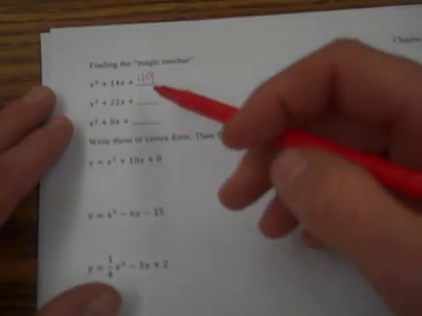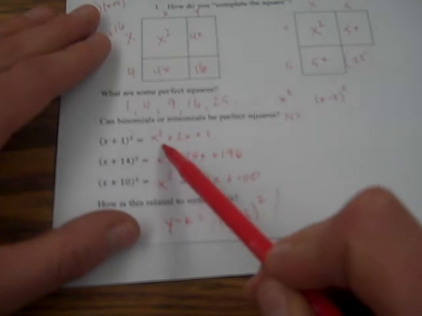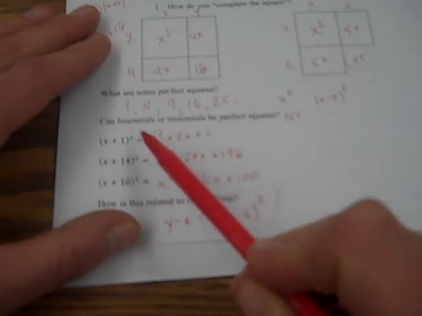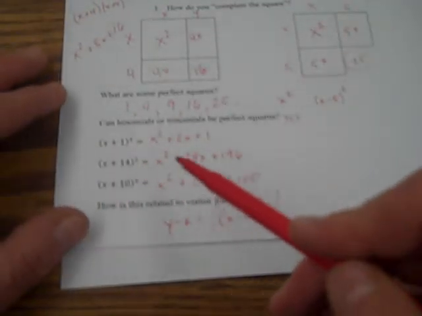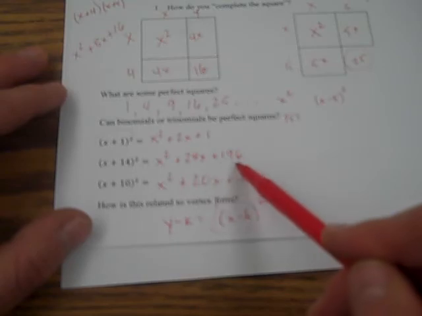Now what I want you to do is take that trinomial and scrunch it back down, so it looks like one of the perfect squares on the other page. So for example, I want you to take something that looks like this trinomial on the page before, and scrunch it down so it looks like x plus 1. So you're going to, in a sense, do your FOIL backwards. Same thing here. I would like you to take this one, and we'll scrunch it back into x plus 14 squared.